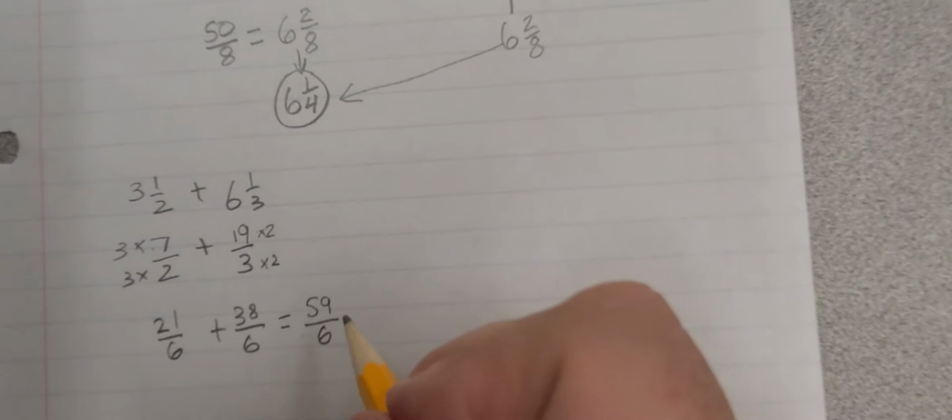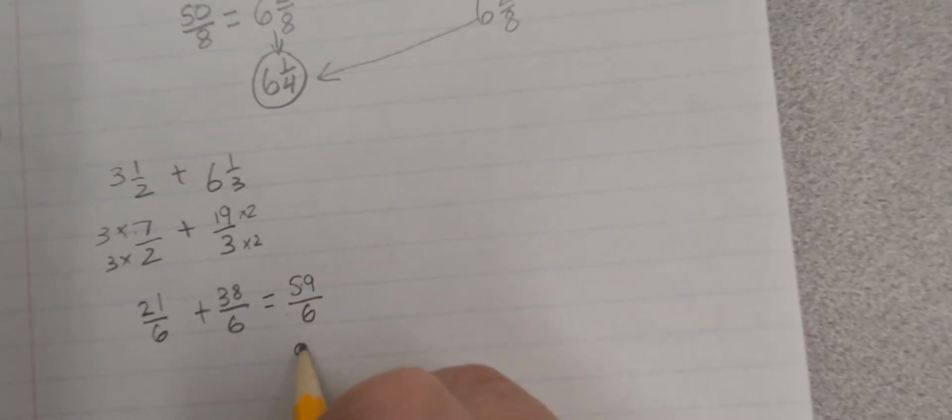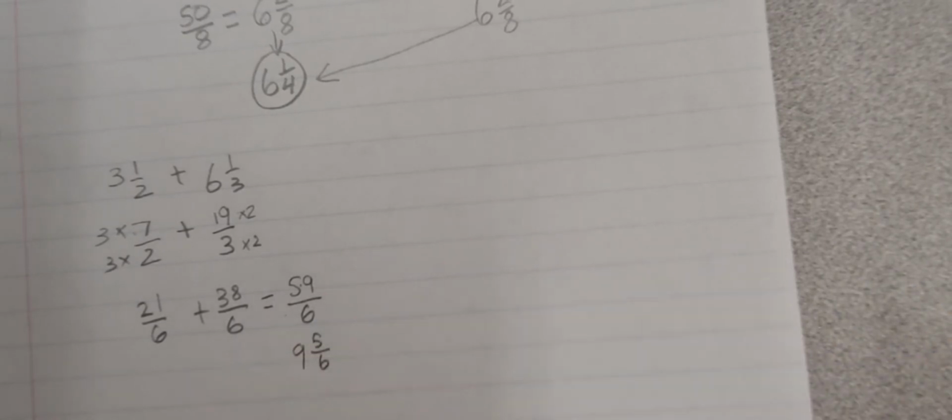This will now give us 59 over 6. Now, convert this back to a mixed number. 6 goes into 59 9 times, with a remainder of 5, which is our new numerator, over 6.